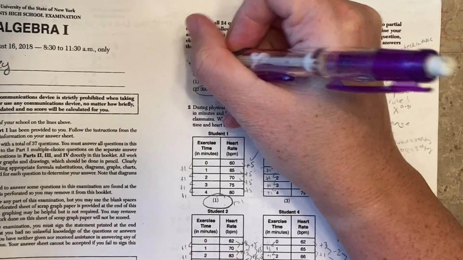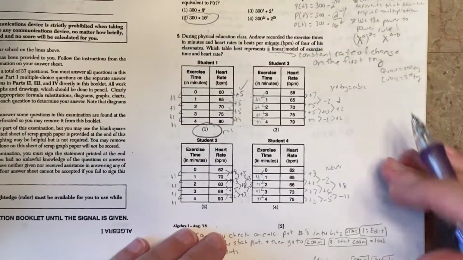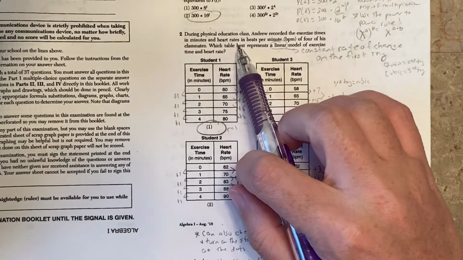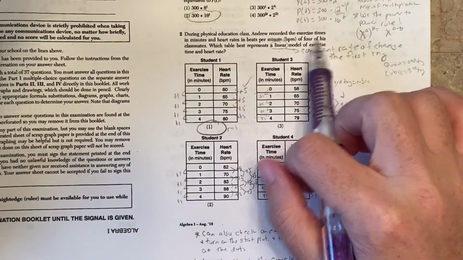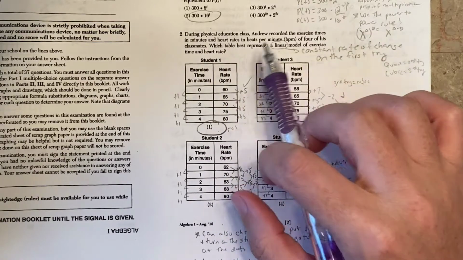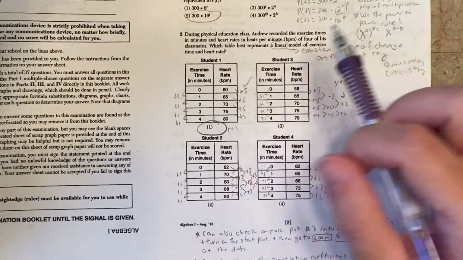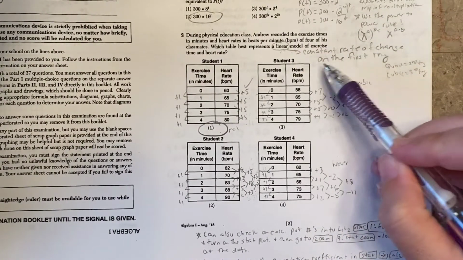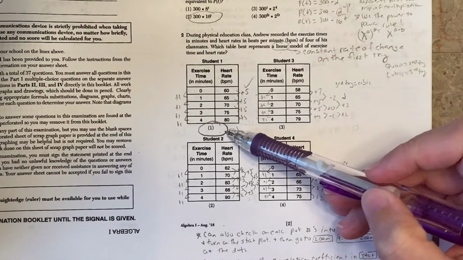Okay? All right, so number 2, during physical education class, Andrew recorded the exercise times in minutes and heart rates in beats per minute of 4 of his classmates. Which table best represents a linear model? All right, so we've done one of these the other day. I'm going to do it now. So linear means a constant rate of change. On the first try, the answer was 1.